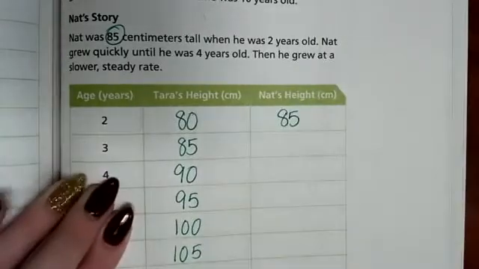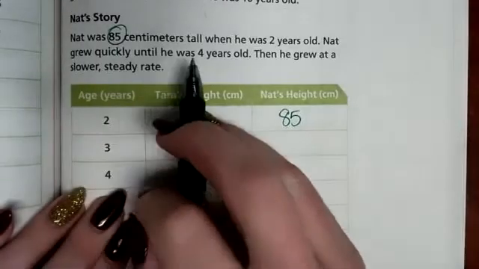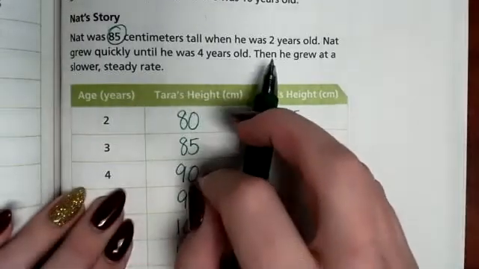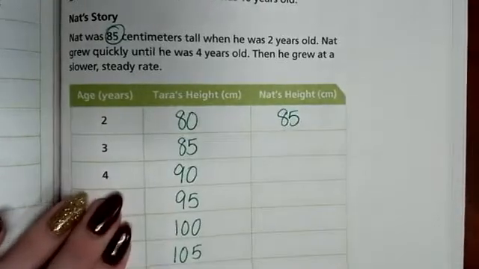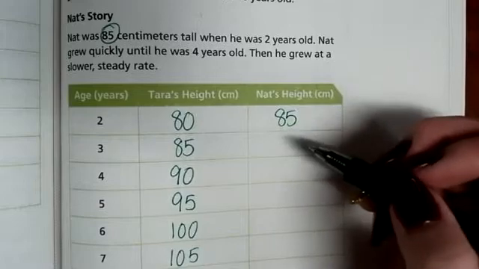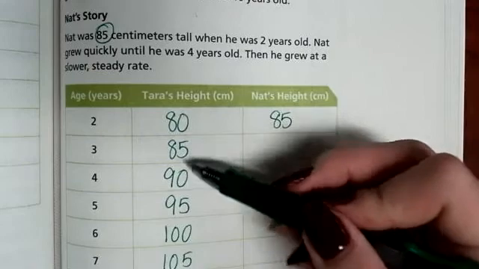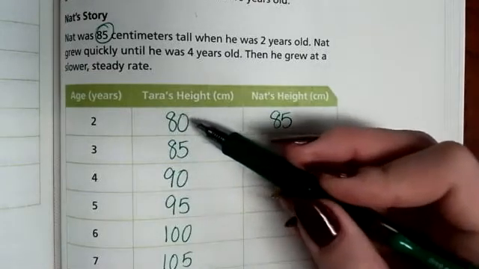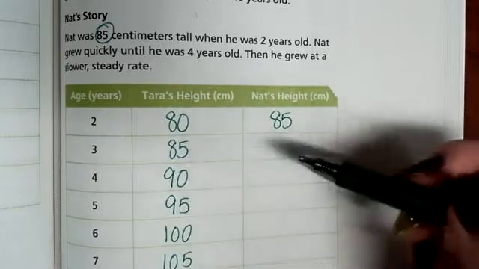That's where he started. Then it says he grew quickly until he was 4 years old. Then he grew at a slower, steady rate. So he grew quickly until he was 4. I probably need to do bigger jumps than what I did for Tara's, right? Because it didn't say Tara was growing quickly. It said Tara was growing at a steady rate, so she was just growing about the same each time.